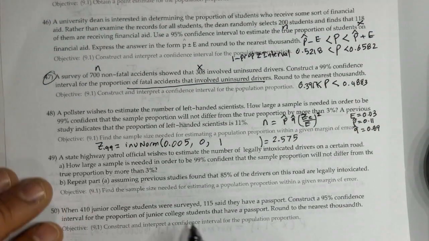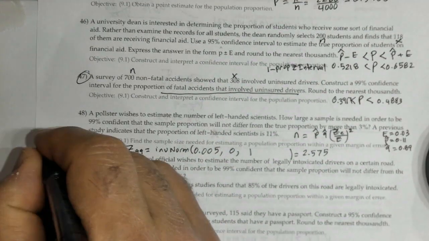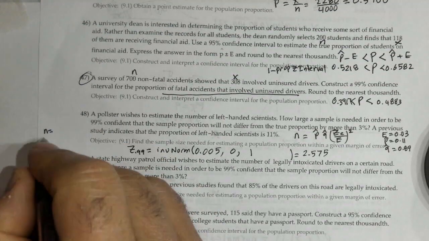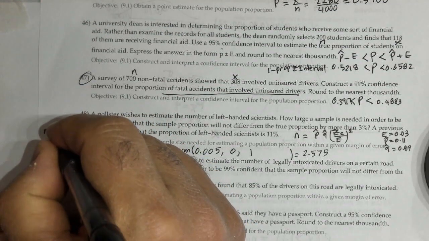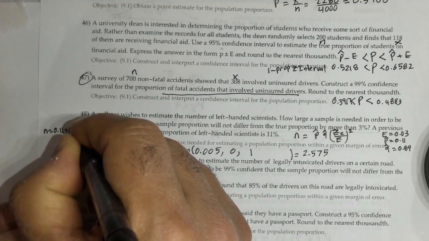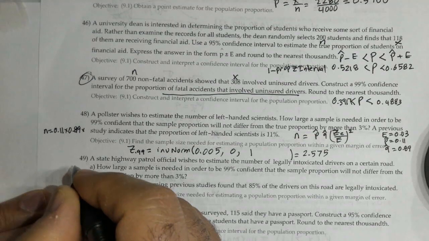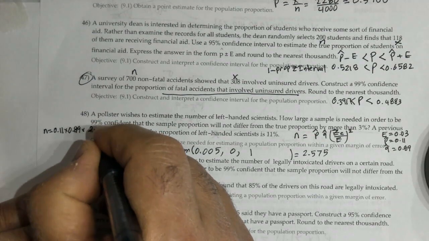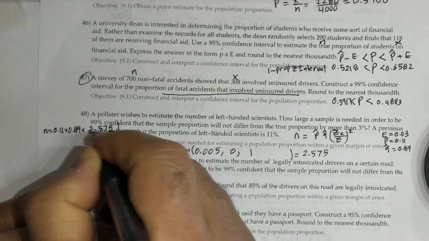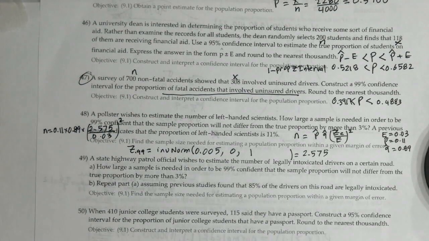So now it's time to find n. I'm going to do it here on the side. I have 0.11 times 0.89 times 2.575 over 0.03, and don't forget to square it. Let me just do the math on the calculator and show you.